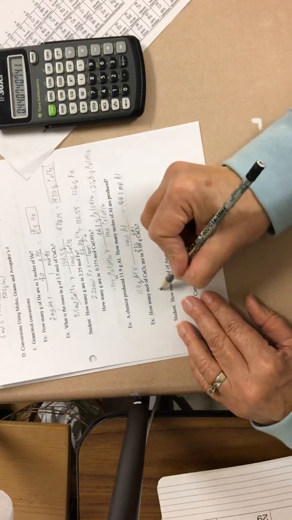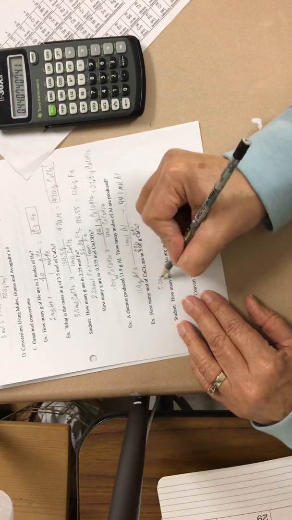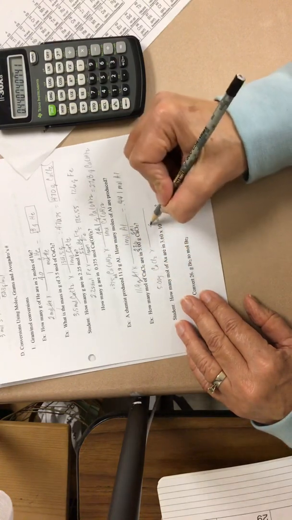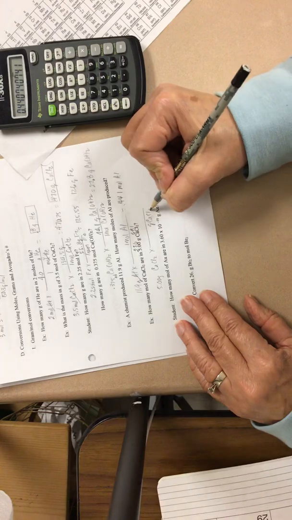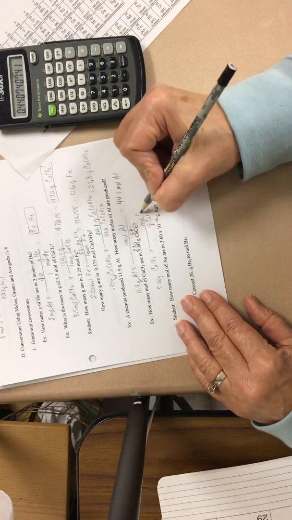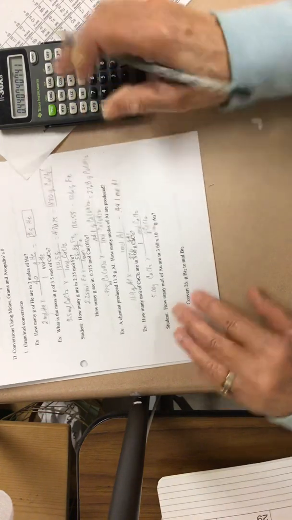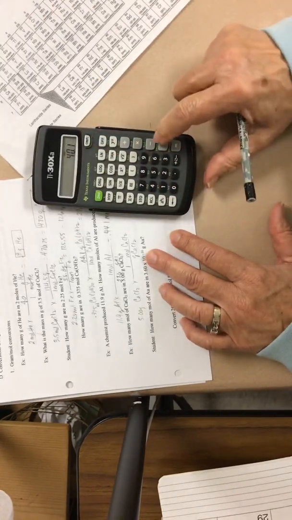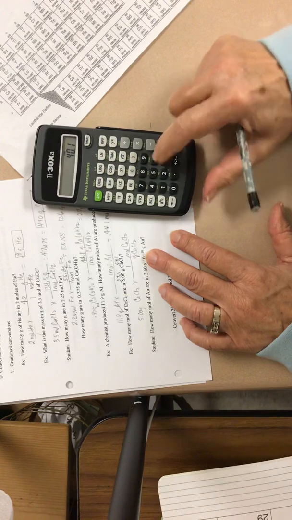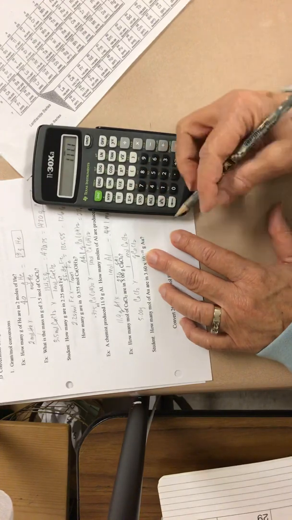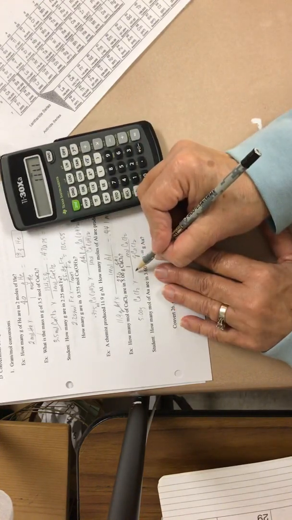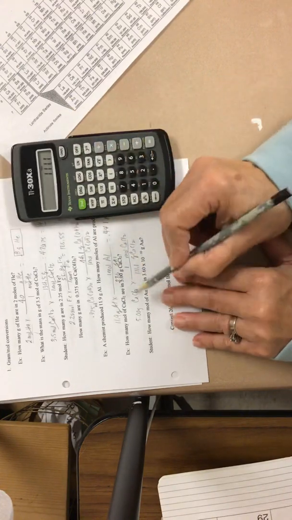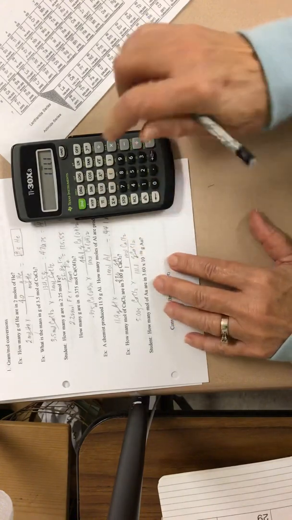Okay, the next one, you have 5 grams calcium chloride. And you want to know how many moles that is. So grams calcium chloride goes on the bottom. Mole calcium chloride goes on top. So we're going to look up calcium, which is 40.1, plus 2 chlorines are 71 total. So 1 mole of calcium chloride weighs 111.1 grams. Grams calcium chloride cancel.